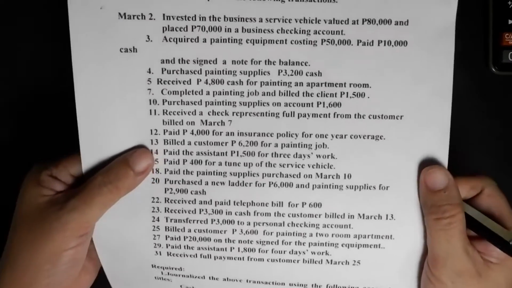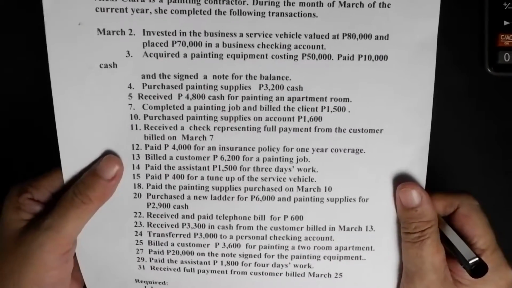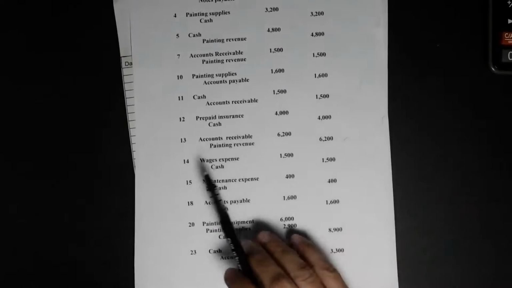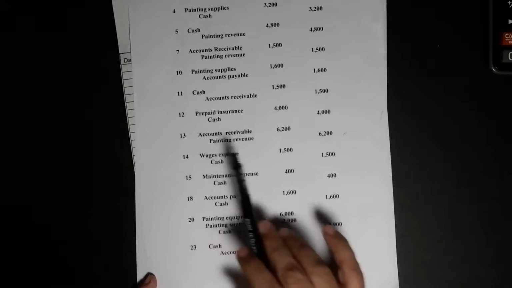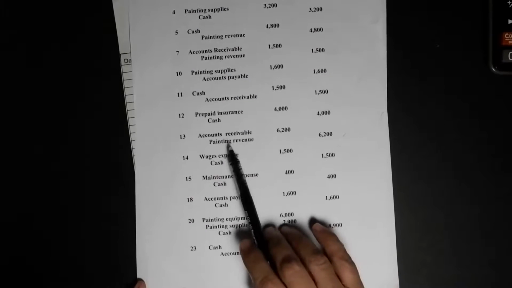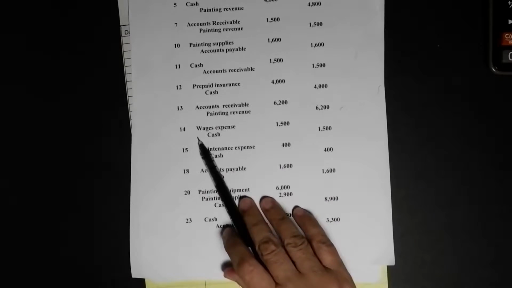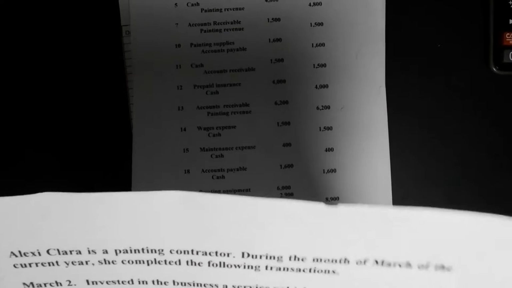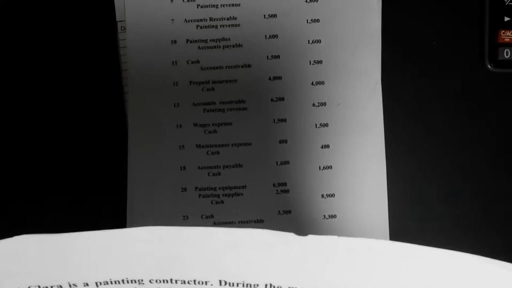We have 13, billed a customer 6,200 for a painting job. So 13, debit accounts receivable 6,200 and credit painting revenue 6,200. We have 14, paid the assistant 1,500 for 3 days work.